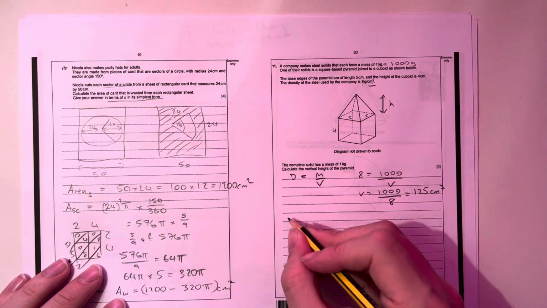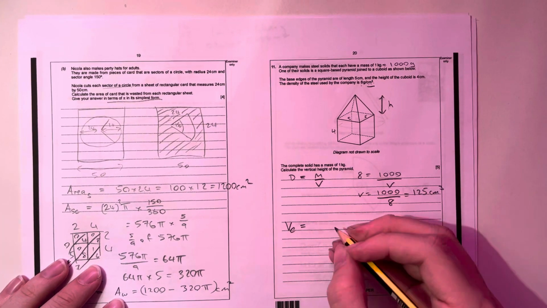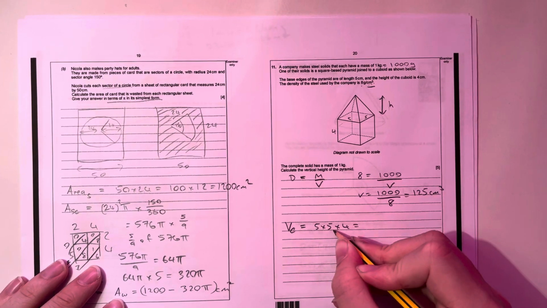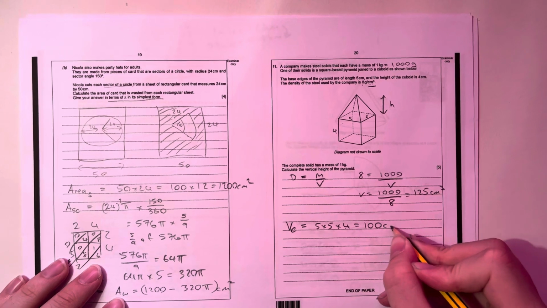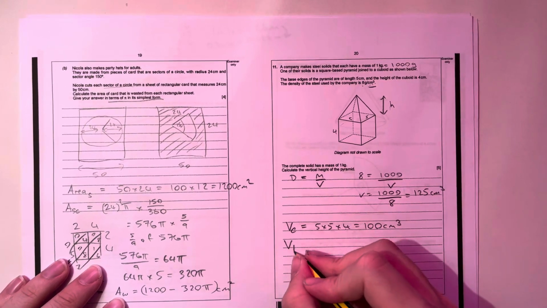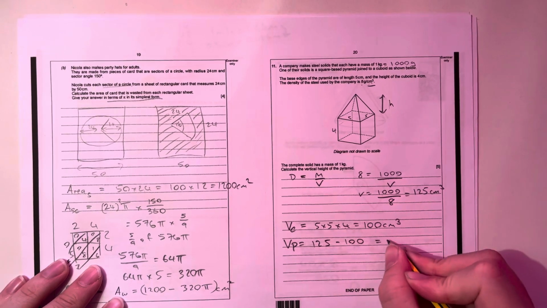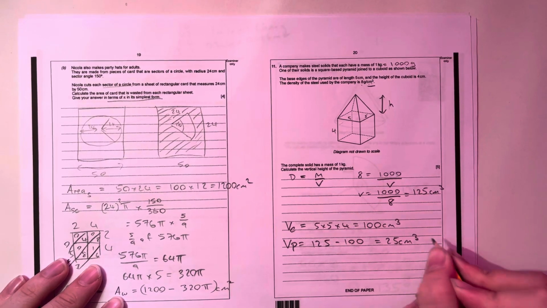So volume of cuboid is going to be 5 times 5 times 4. So 5 times 5 is 25, times 4 is 100. So this is 100 centimeters cubed. So volume of pyramid is 125 minus 100, equaling 25 centimeters cubed.